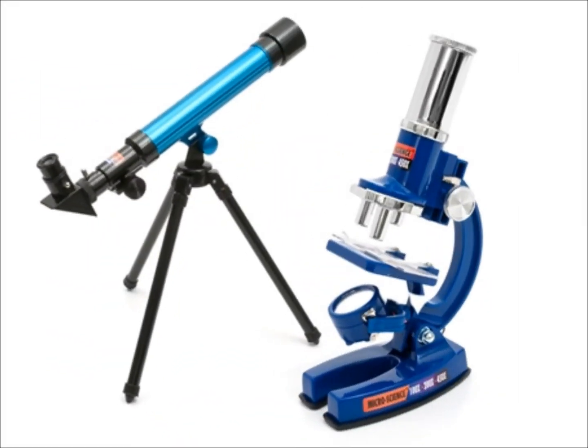Okay, so in order to thoroughly conduct grand experiments, you need to use very good tools like calculators, telescopes, microscopes, all that stuff. You know what I mean? Rulers. These are a microscope and telescope.